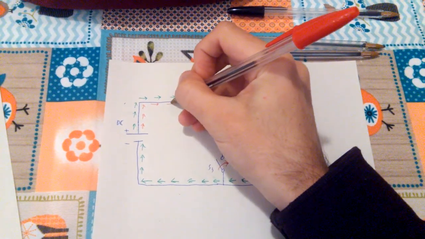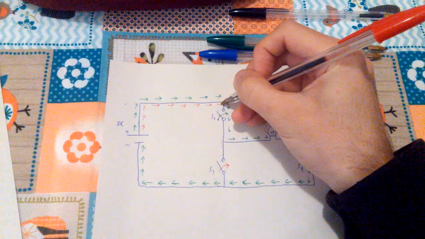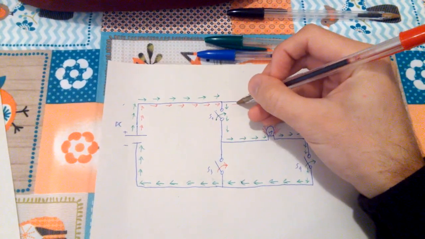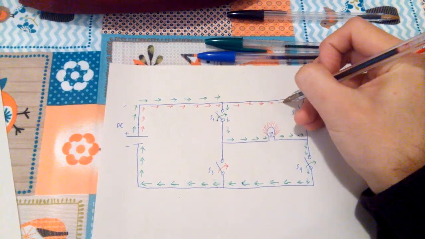which I'm gonna draw in DC in red, is actually gonna flow and go through here.